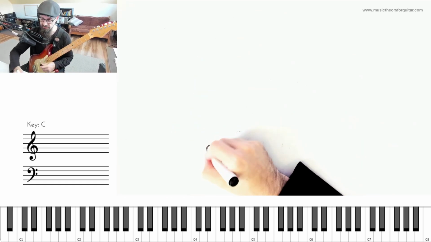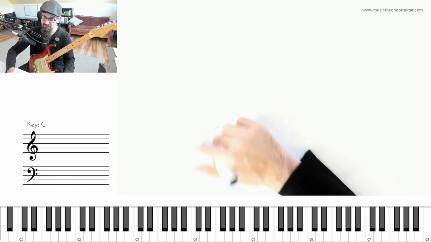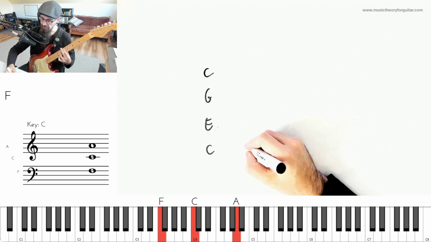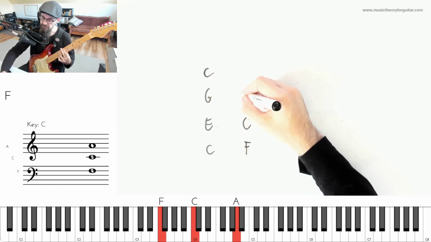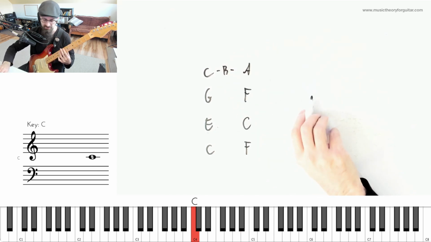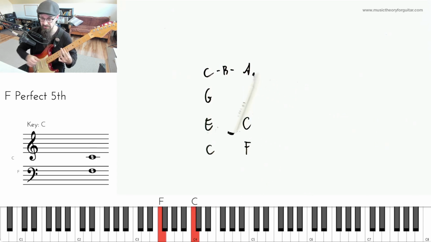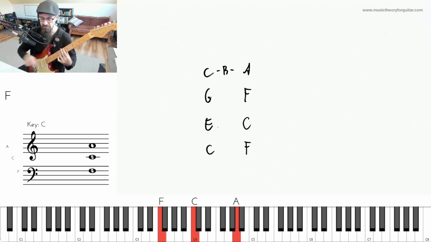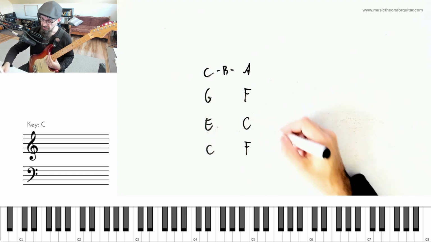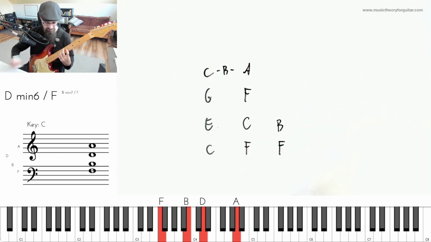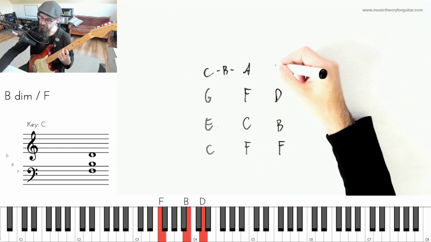I started with a C major chord, C, E, G, C, great. Okay. F, C, F, A, and yeah, I definitely play a B note here, just to make this transition a bit sweeter. Then I played my mystery chord here, made by the notes F, B, D, A.